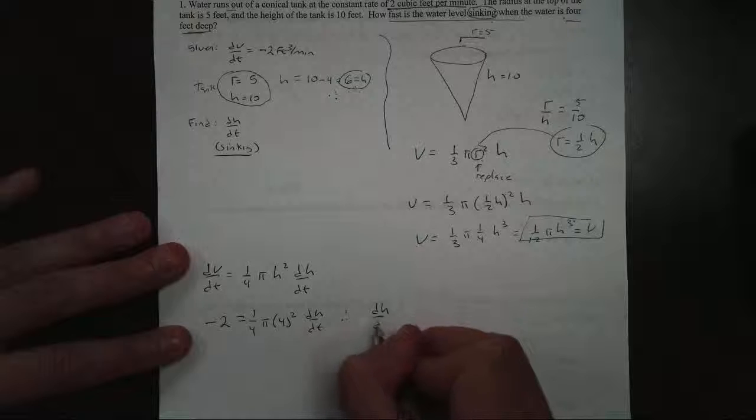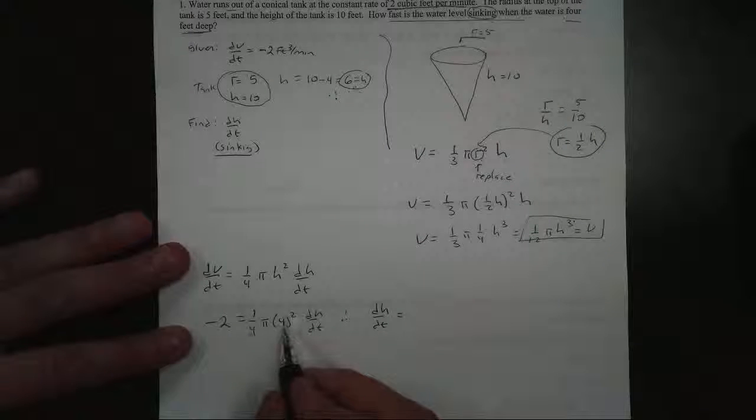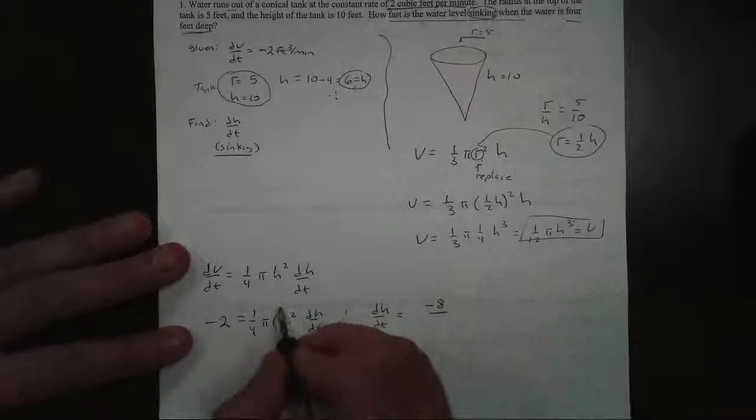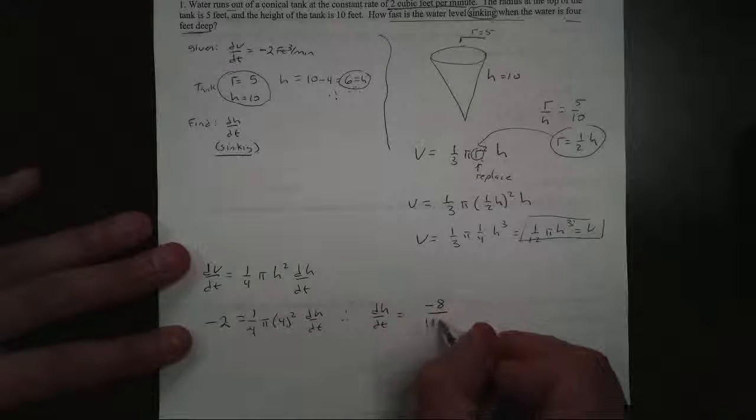Therefore, with a little bit of algebra, I can now find my change in height. I'm going to multiply both sides by 4. That gives me negative 8. And I'm going to divide by pi times 16, so 16 pi.